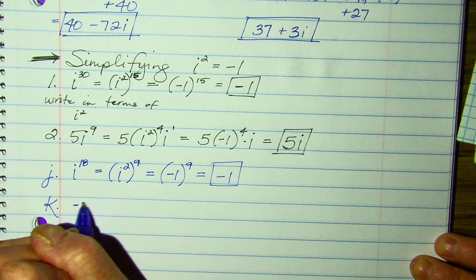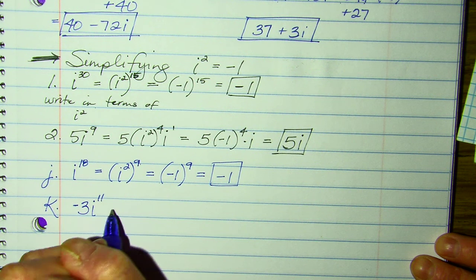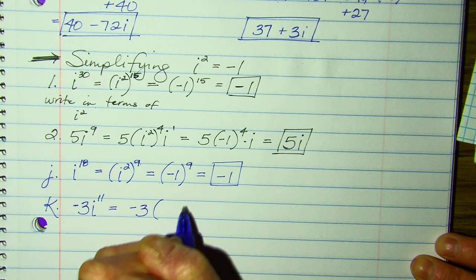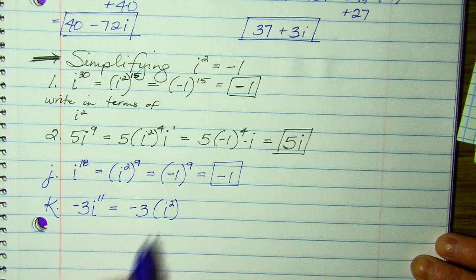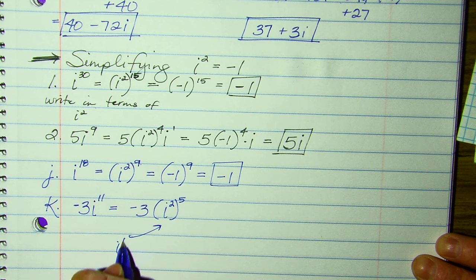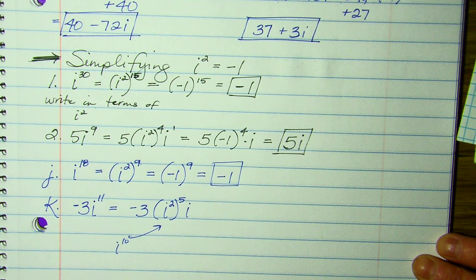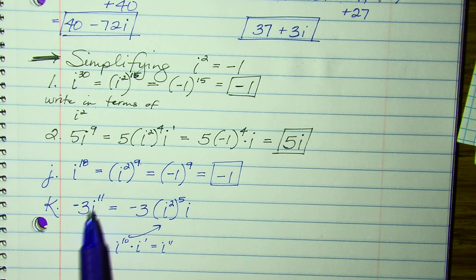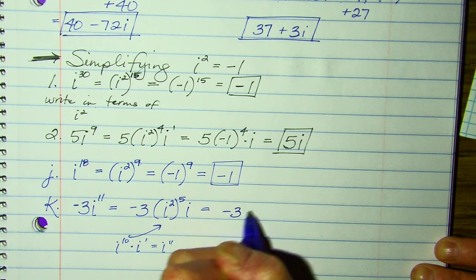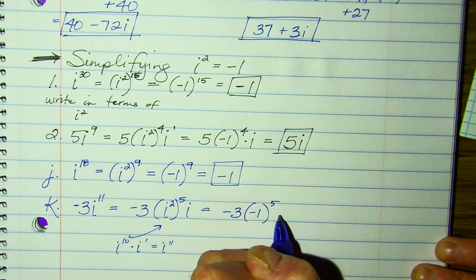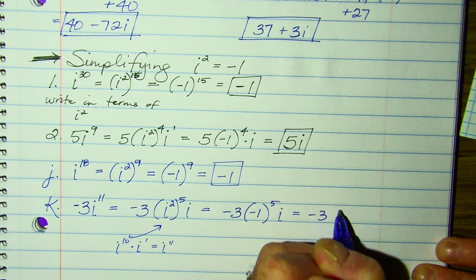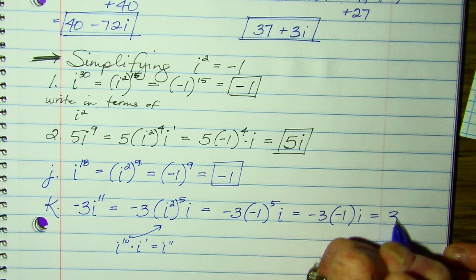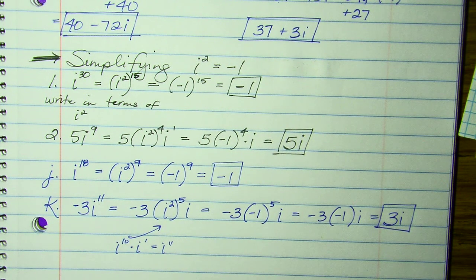K, they'd like us to simplify negative 3 times i to the 11th. So negative 3, then let's write this in terms of i squared. Well, 2 times 5 is 10, right? That would give me i to the 10th. So then I need this i here because that would be i to the 11th. So that is why I have i squared to the 5th, but then I have an extra i because 10 plus 1 is the original 11. So now I'm going to simplify negative 3 times negative 1 to the 5th times i, which gives me negative 3 times negative 1 times i, which is positive 3i.